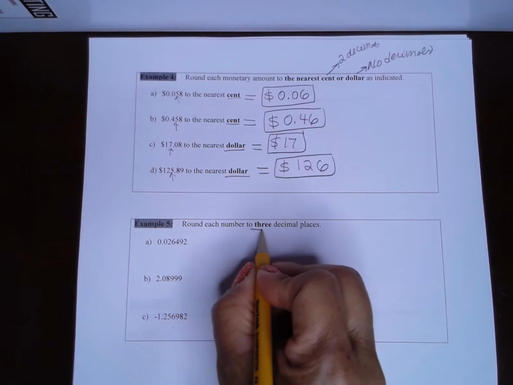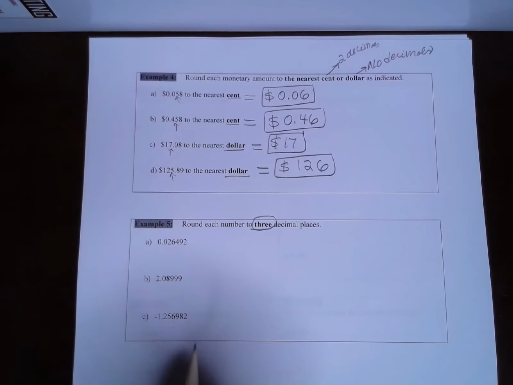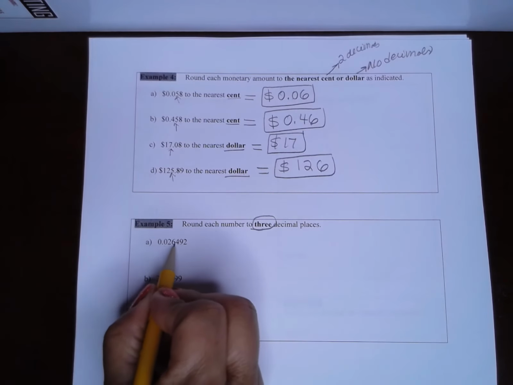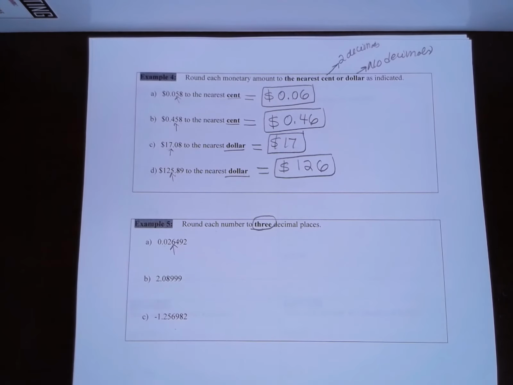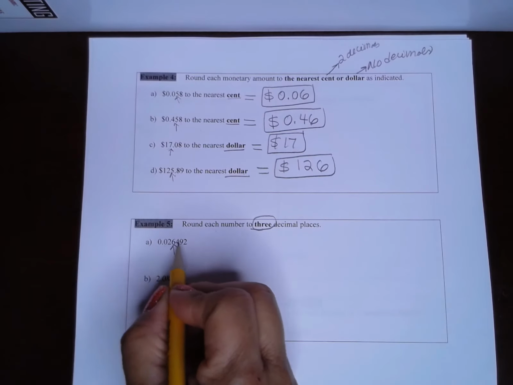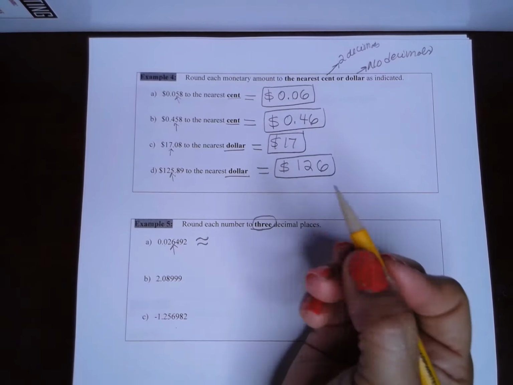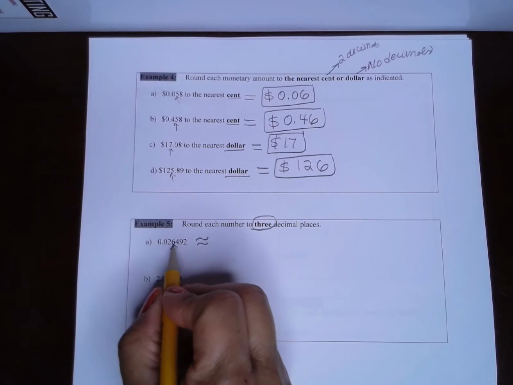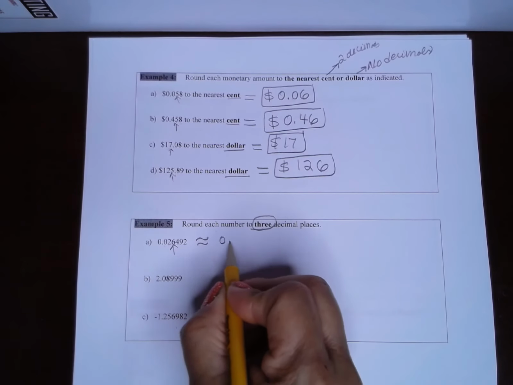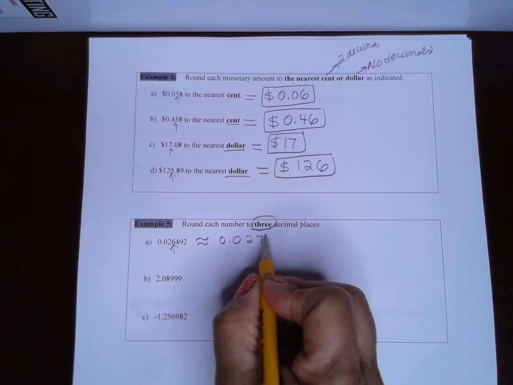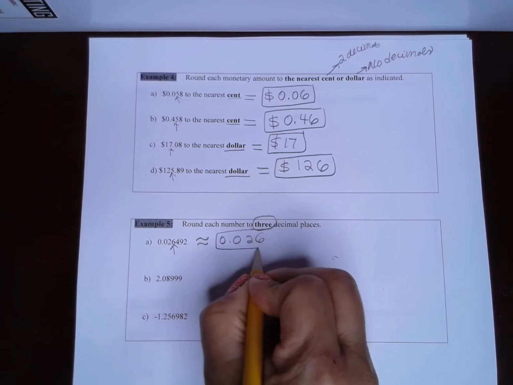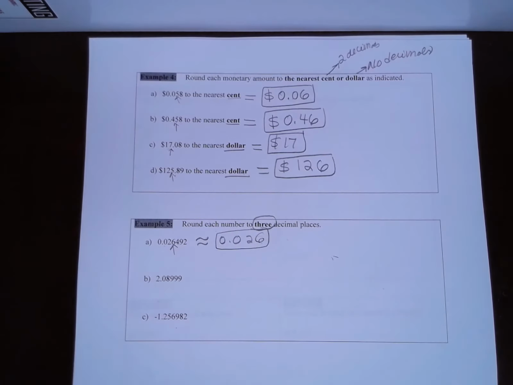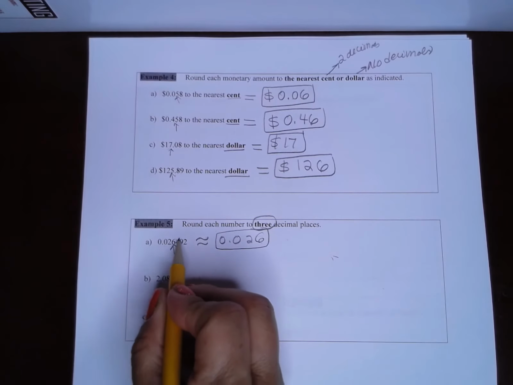And example 5, it says round each number to 3 decimal places. And that refers to the three numbers after the decimal point. So I identify that number, in this case it is the 6. The 6 is followed by a 4, therefore the 6 stays the same. And the other numbers we say bye-bye. Make sure you write what you say, 0.026, that's it. The other numbers do not become zeros. They're just removed.